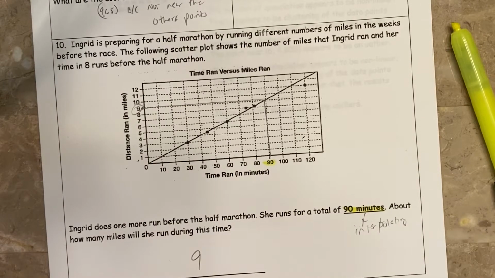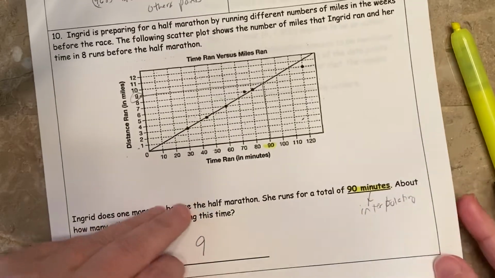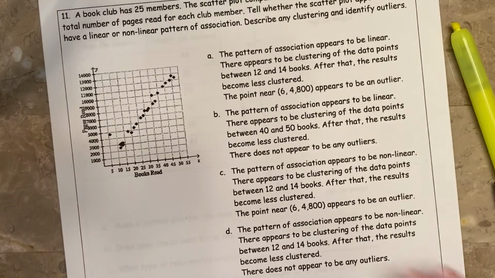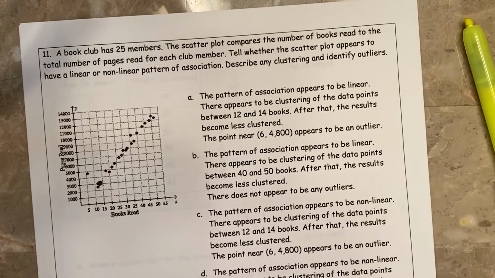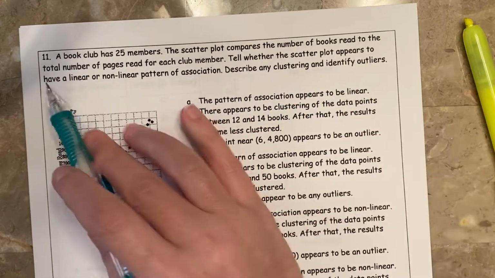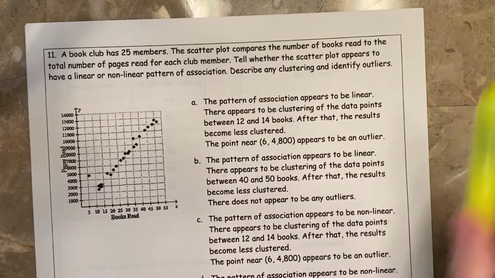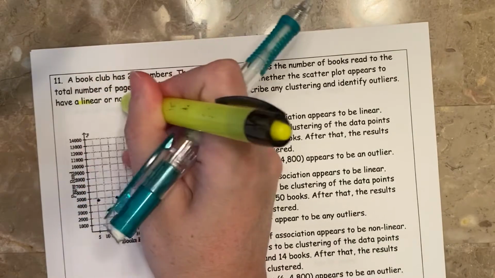All right, so hopefully the interpolating, extrapolating is making a little more sense now. Okay, next page, number 11. A book club has 25 members. The scatter plot compares the number of books read to the total number of pages read for each club member. Tell whether the scatter plot appears to have a linear or nonlinear association.